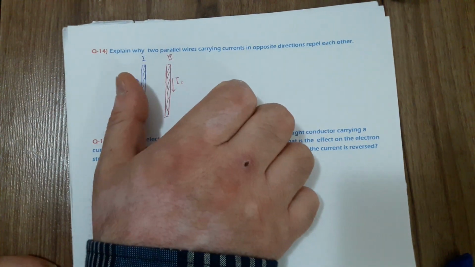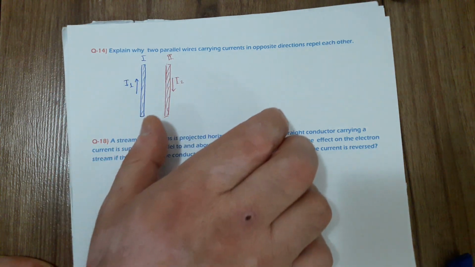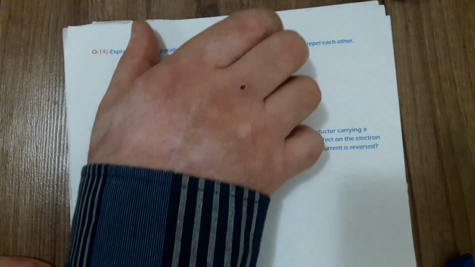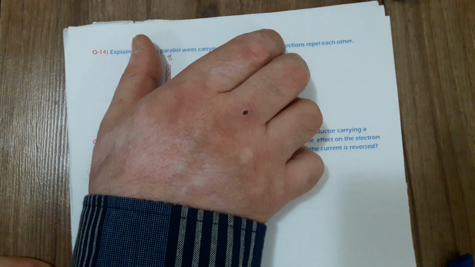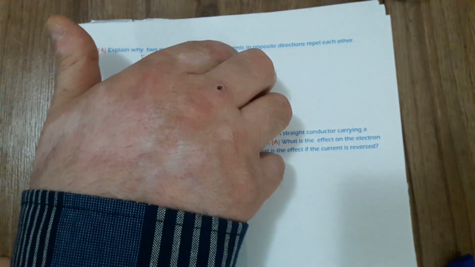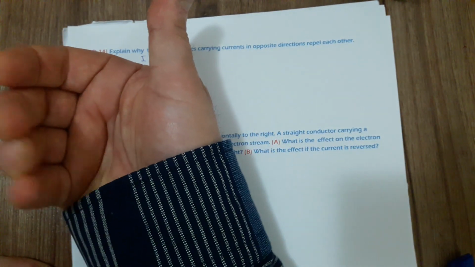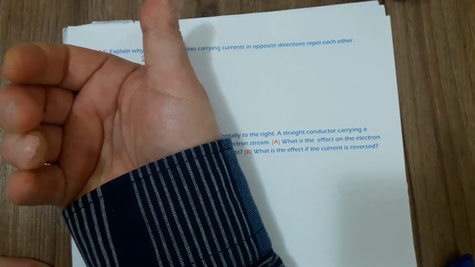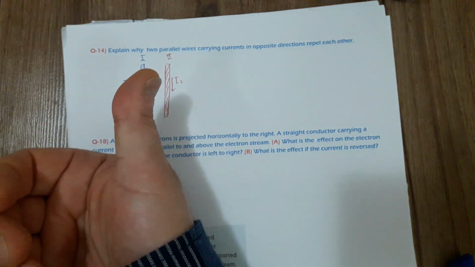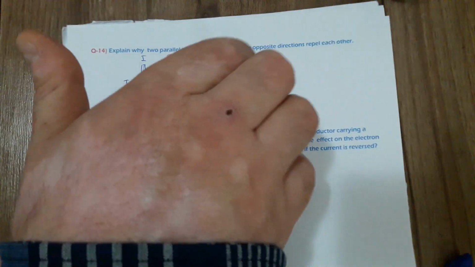So according to the right hand rule, I can find the direction of the magnetic field around the first wire. Thumb is pointing in the direction of the electric current, which is up to the plane of the page. So this forefinger must point the magnetic field direction on the right side and on the left side. So on the left side of the first wire, it is out of the page, but on the right side, it is into the page.